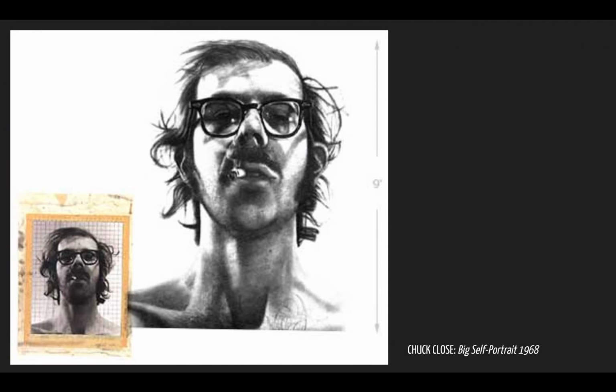A more contemporary artist using the artist grid, or drawing machine as it was called, is Chuck Close. When we say a contemporary artist, we mean somebody of our times, of modern times. Chuck Close is a very famous artist. He started in the 60s, and this is actually a self-portrait. On the lower left, we see the actual photograph that he's using.